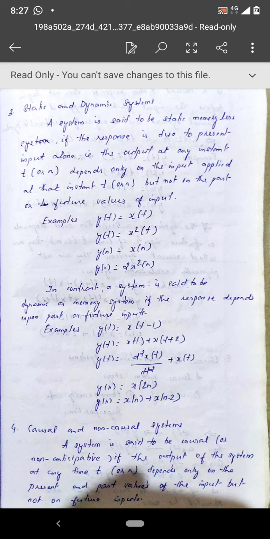You can see a few examples. That is, y of t is equal to x of t. So at time t equal to 2 seconds, you have an input, and at time t equal to 2, you have the output y of t. Similarly, y of t is equal to x square of t. So what is happening at 4 seconds? When you apply the input at time t equal to 4 seconds, you get the output at the same instant, at t equal to 4 seconds.